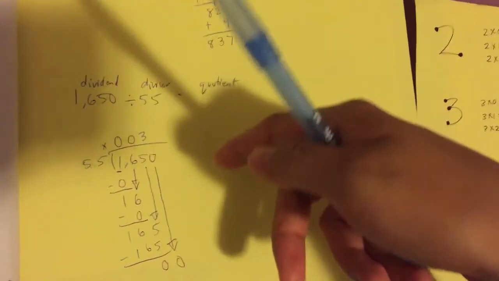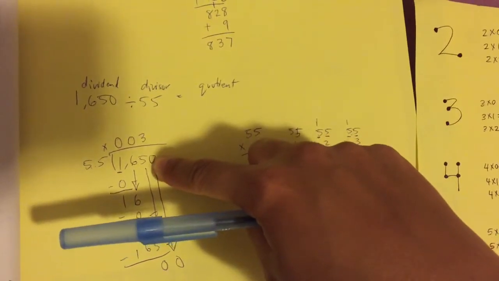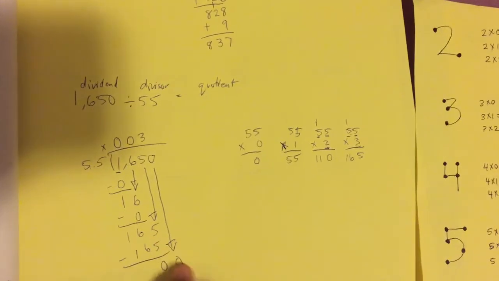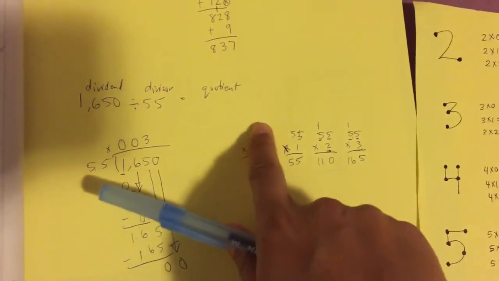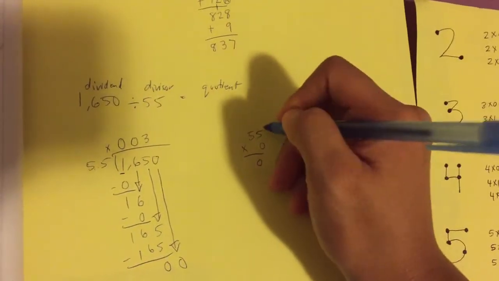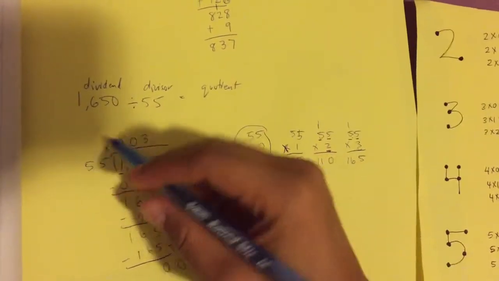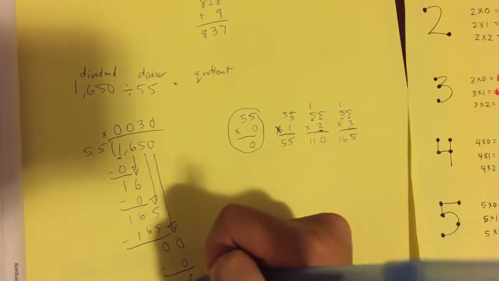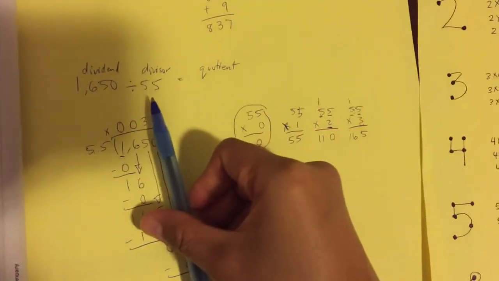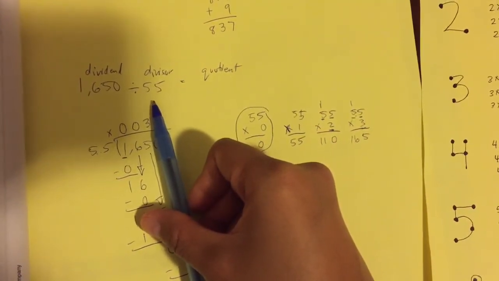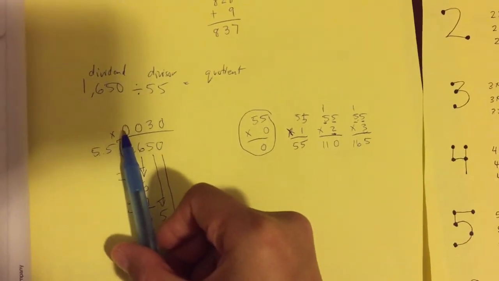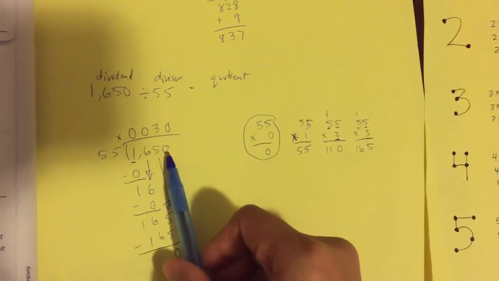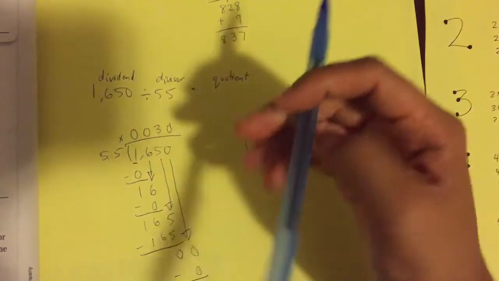Now this is the most important step. This 0 does have a value. It's in the ones place. So 55 times what number gets close to or equal to 0 without going over? You do have to use this math fact here. 55 times 0 is 0. Now, some people might have neglected it and just put 3 as your answer. But no, you need to make sure that you have a digit on top of each place value. And this 0 does have a value, okay?